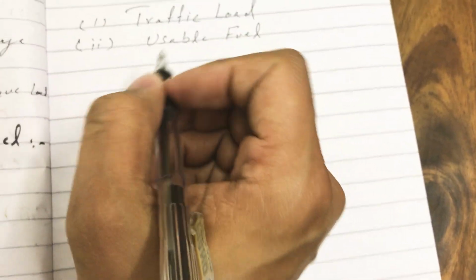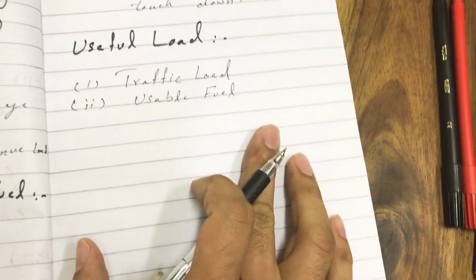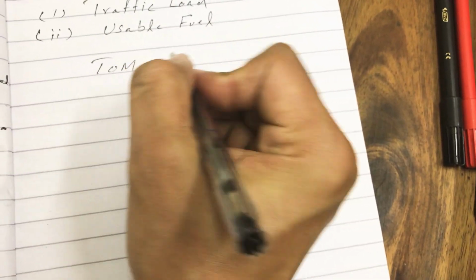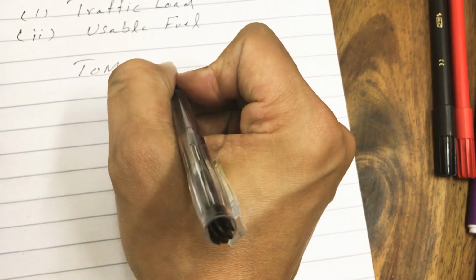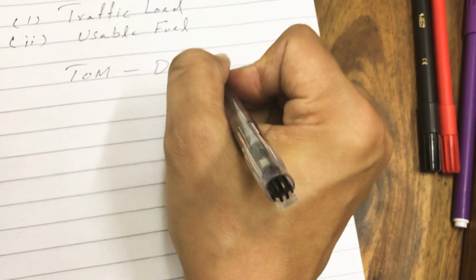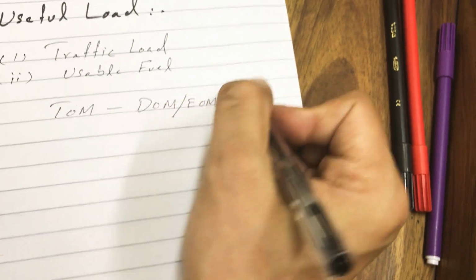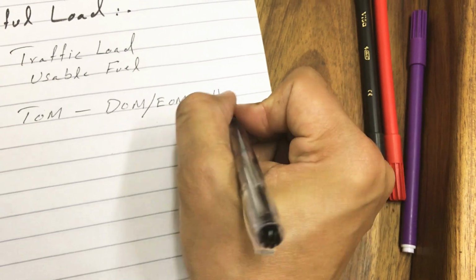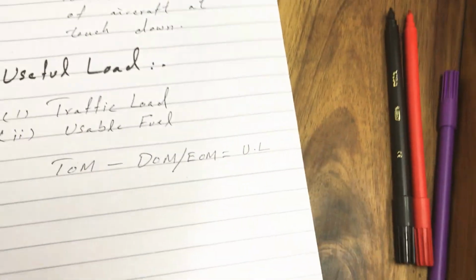We can also find our useful load by subtracting dry operating mass or empty operating mass from takeoff mass, which gives us useful load.